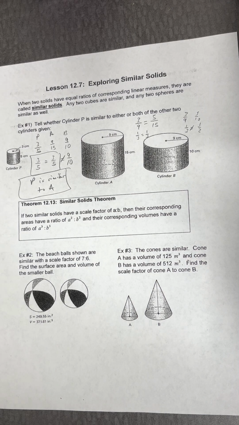We've done this in the past, comparing area versus lengths, and we noticed the ratio was squared. Here it is again, because we're talking about surface area, but now we also have that additional component of cubing for volume. It's an interesting relationship.